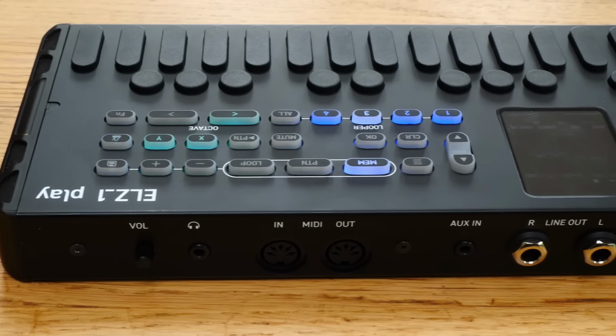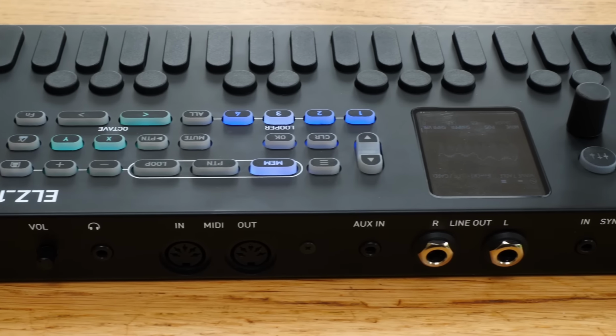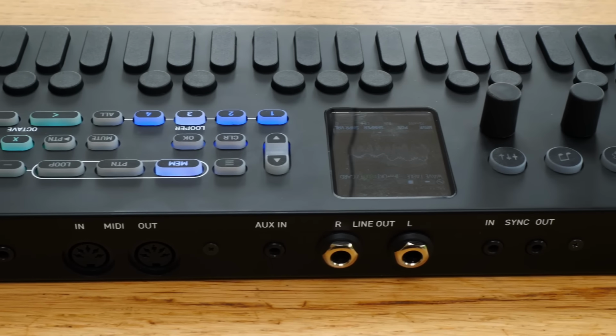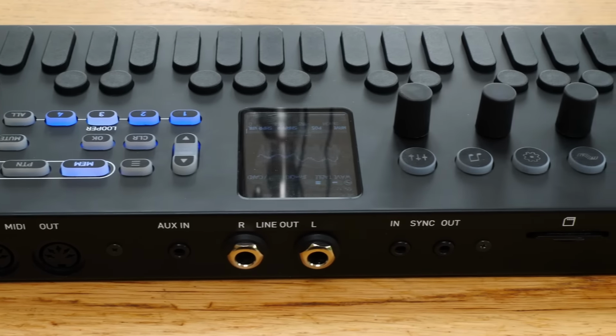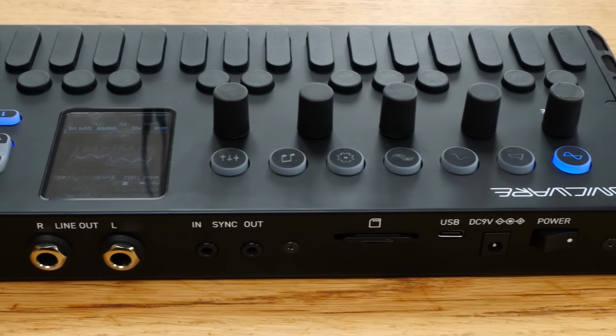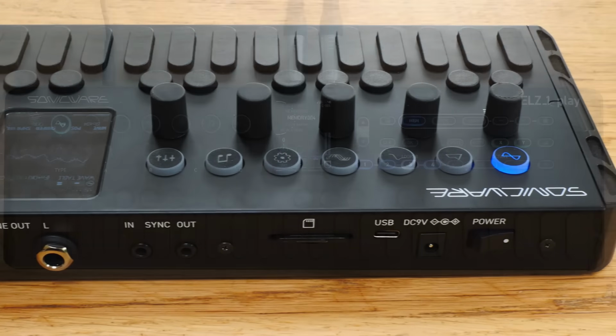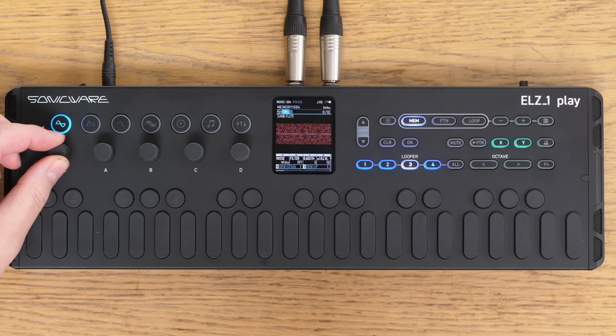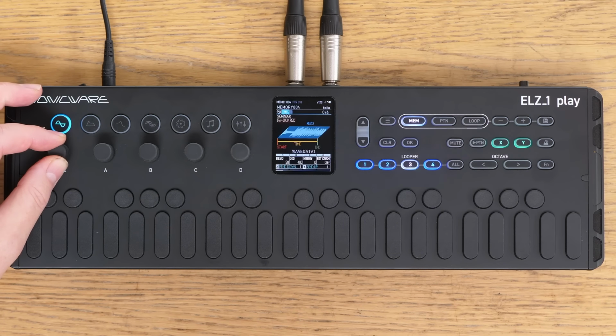And if you've never seen the ELZ-1 Play before, it's a portable synth with built-in speakers, but pro connections for MIDI, sync, 6.35mm jack outputs, USB-C, stereo aux in, and as I said, it's got 18 oscillator types, including a drum engine. It's got a sequencer, arpeggiator, a 4-track looper, and velocity-sensitive keys. And it's a great little ideas machine with some unique oscillator types.